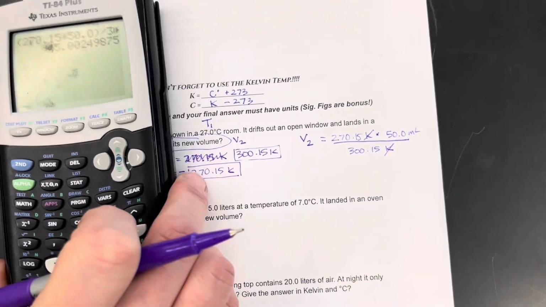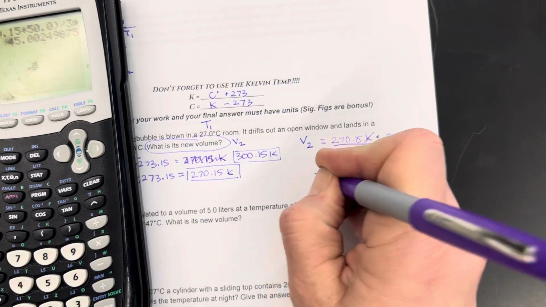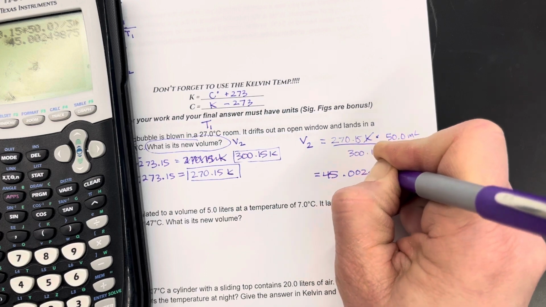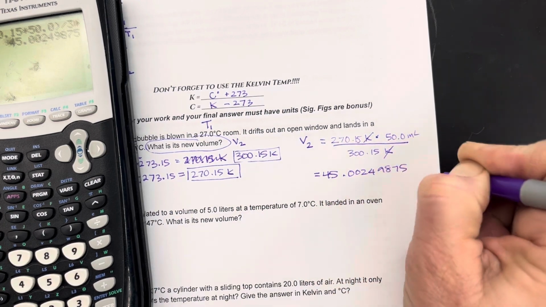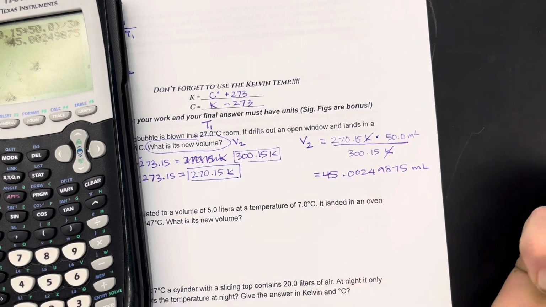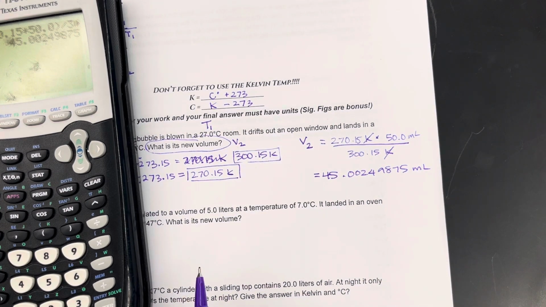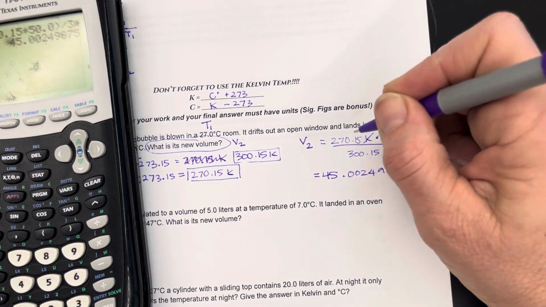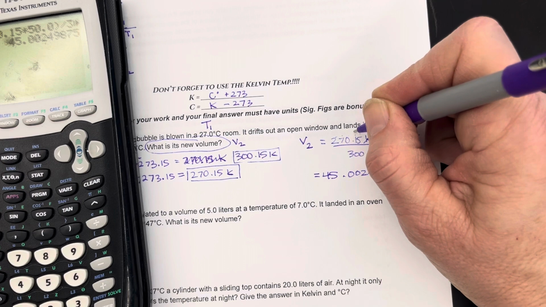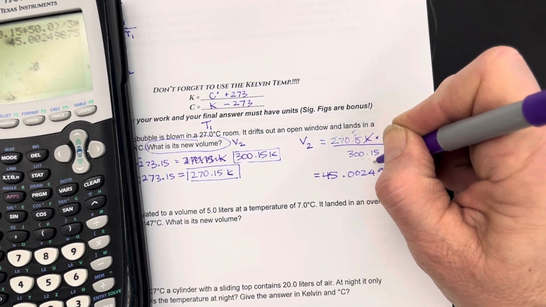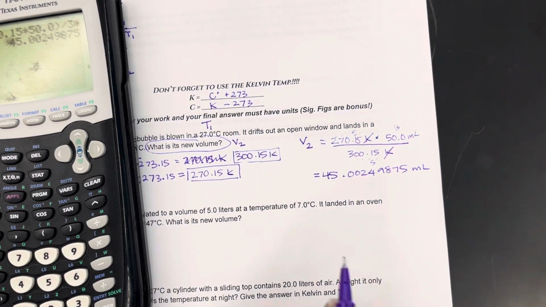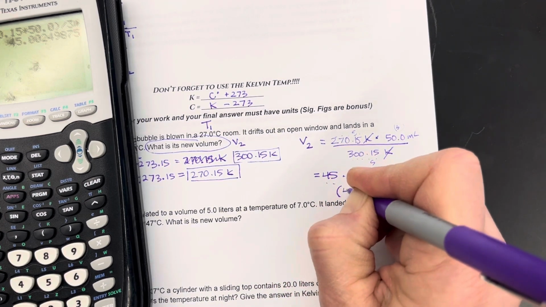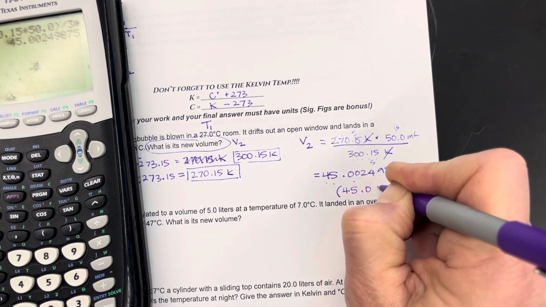All right. So my answer unrounded is 45.00249875, units are milliliters. And if I'm going to choose to round this to correct significant figures, 50.0 has 3 significant figures, 270.15 has 5, 300.15 has 5, so I need to round that to 3 significant figures. So the rounded to correct significant figures answer is 45.0 milliliters.